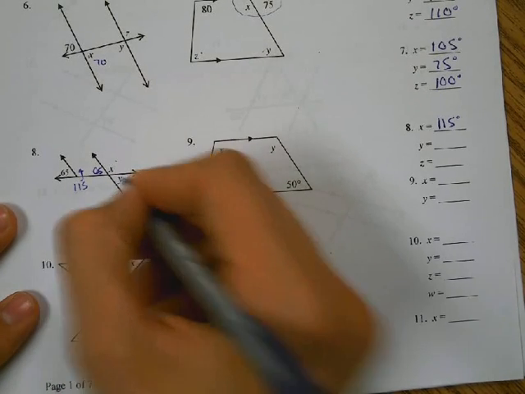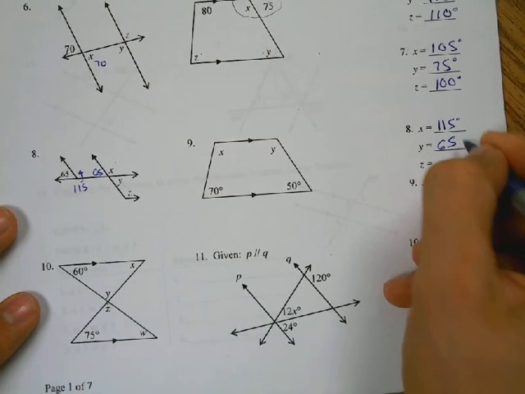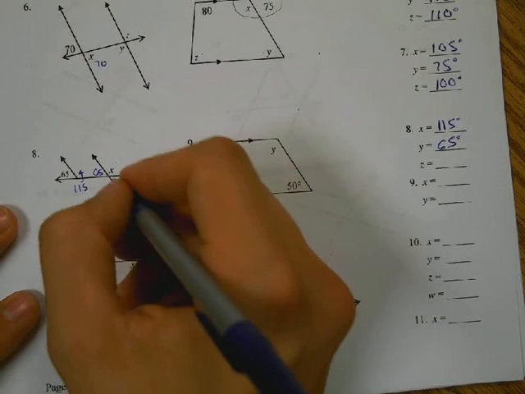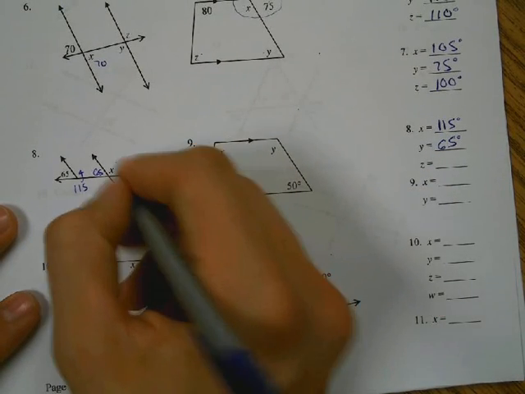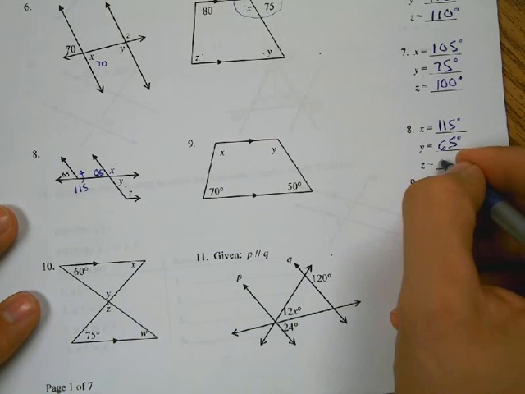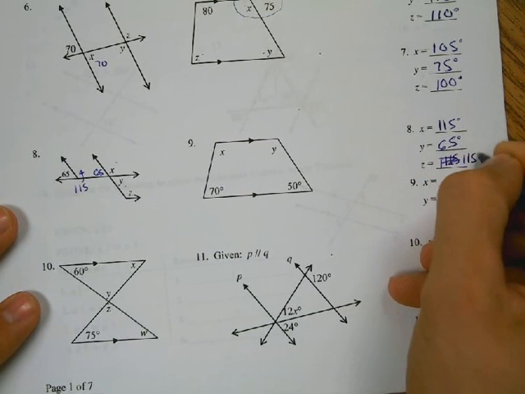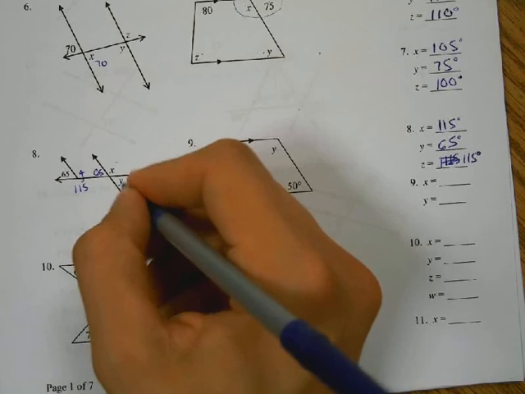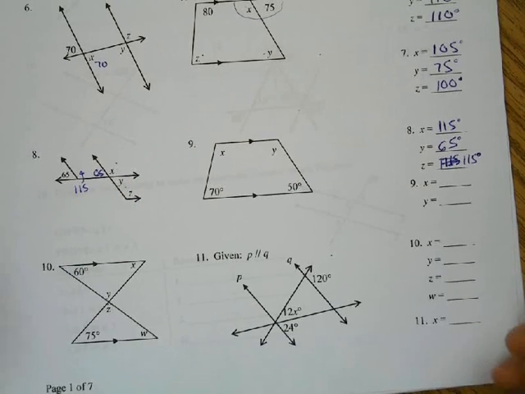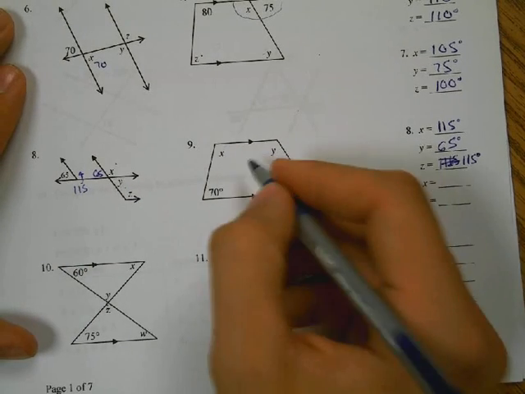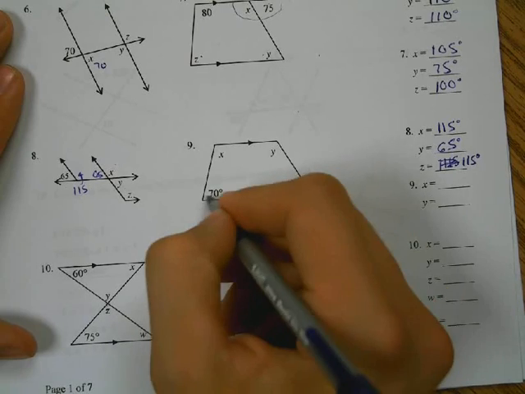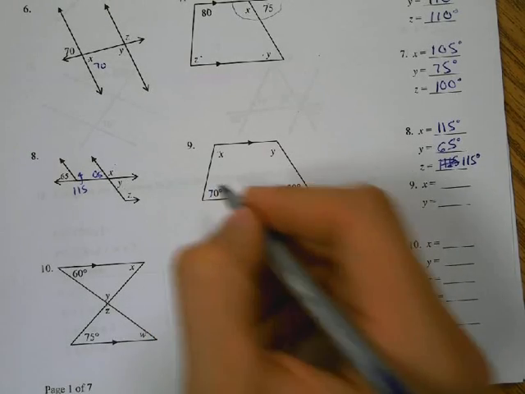And there are a lot of different ways you can grab these numbers. You want to get the easiest one for you. X and Z are going to be corresponding angles. So Z is going to be 115 as well. You can also take and do consecutive interior angles for Y and Z, should you want to do that. Number 9, same deal. I'm going to use consecutive interior angles right here.